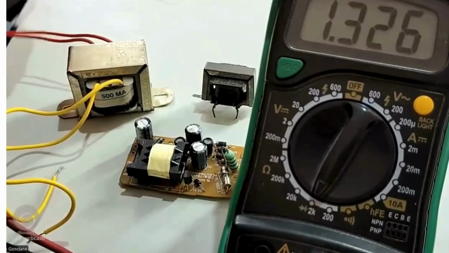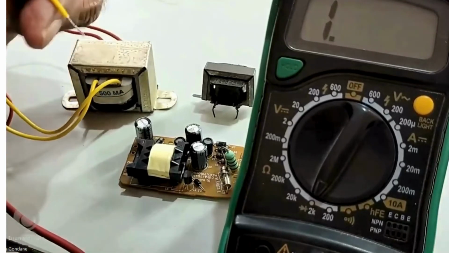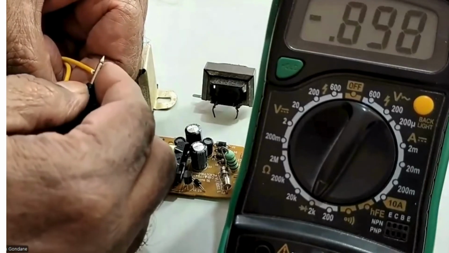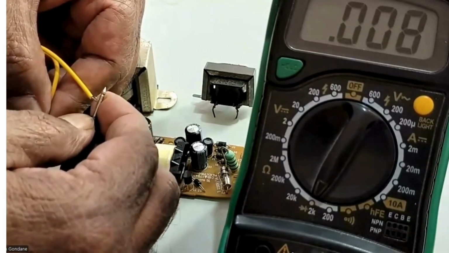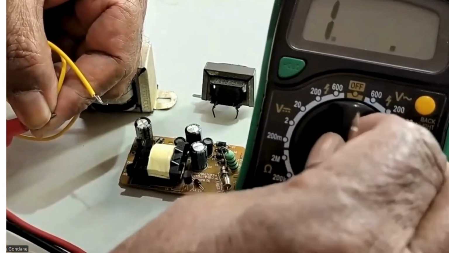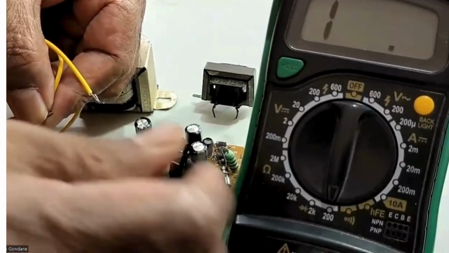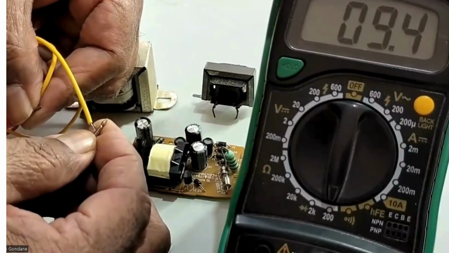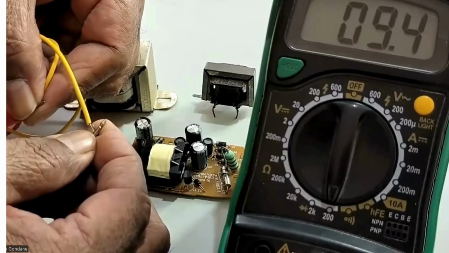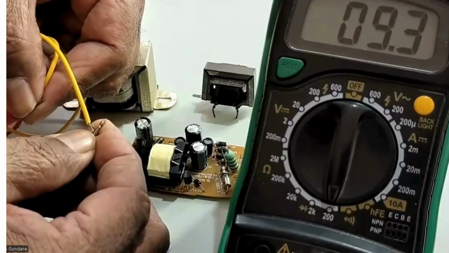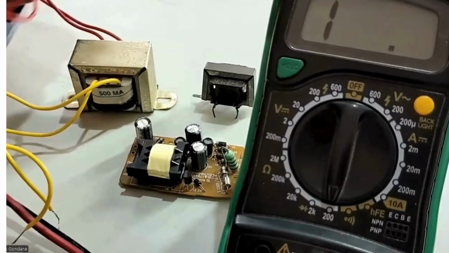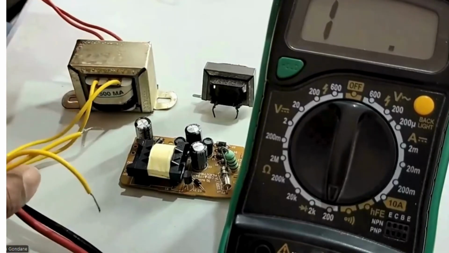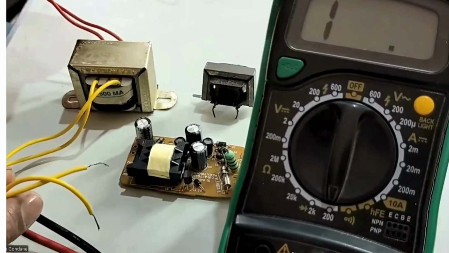One side I got this reading. I will remove it and take the other two wires and check. It is showing 0.008, so I will reduce the range and put it to 200 ohms. Let me check how much it is showing. It is showing approximately 9.4 ohms, 9.3 ohms. So on this side I have got approximately 1.8K, and on this side I have got very little, that is 9.4 ohms.